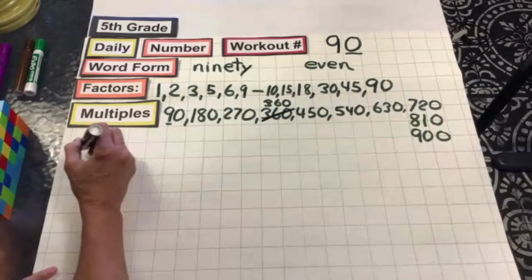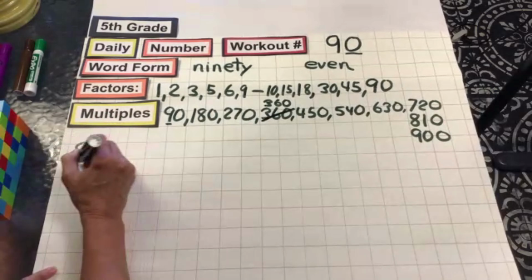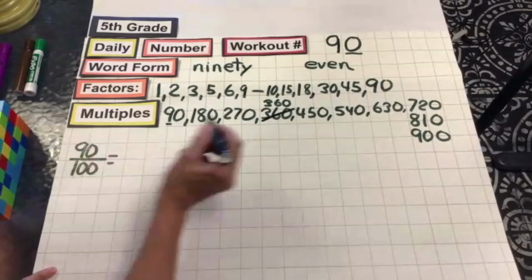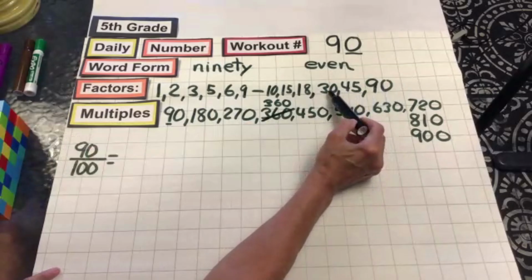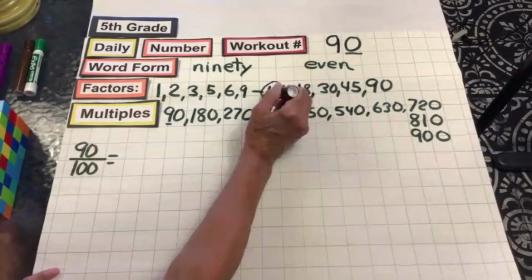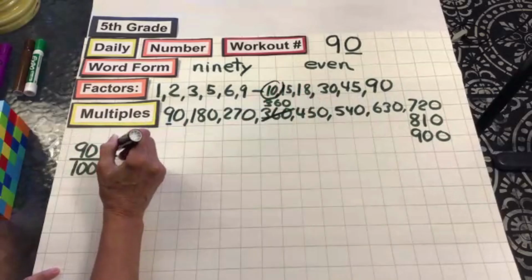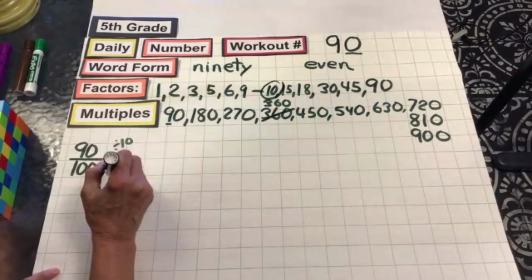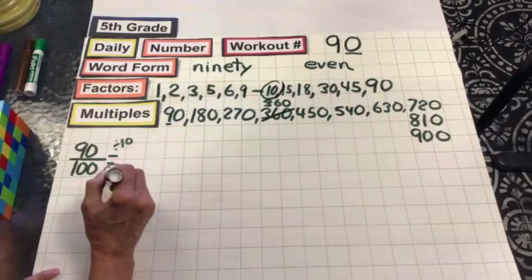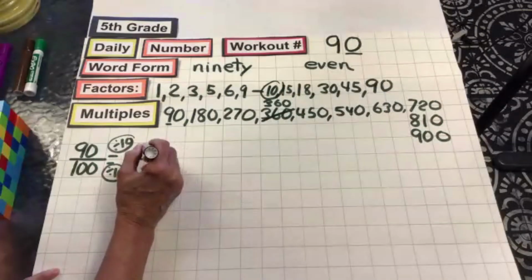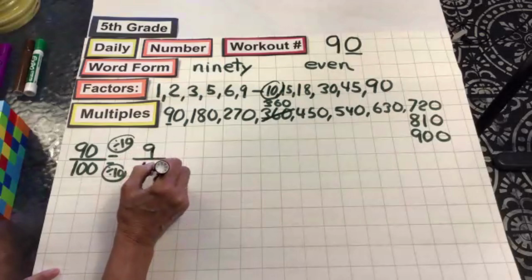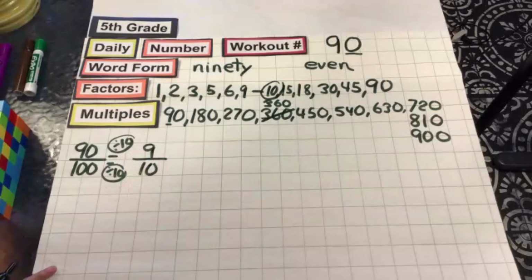So our fraction for today is 90 100ths. And we know out of these numbers, 90 does not go into 100 evenly, 45 does not, 30 does not, 18 does not, 15 does not, but 10 does. So we're going to divide the numerator, the top number, by 10. And whatever we divide the top number by, we do the bottom number, and 10 goes into 100 as well. So 10 goes into 90 9 times, 10 goes into 100 10 times. So we have 9/10. So 90 hundredths is the same as 9/10.